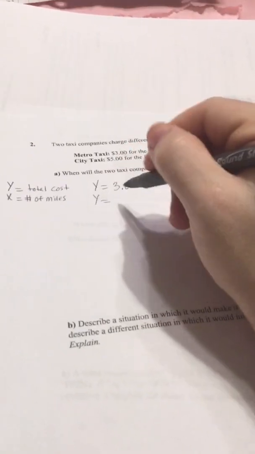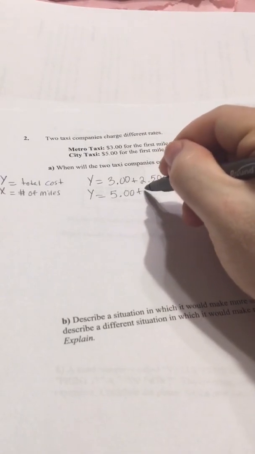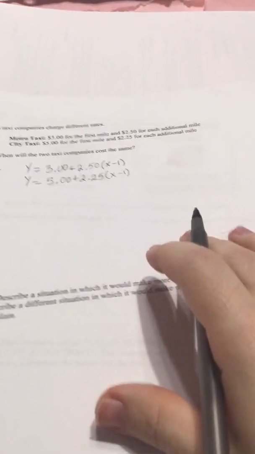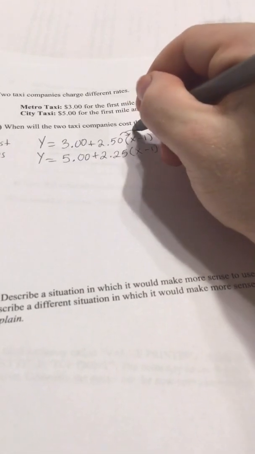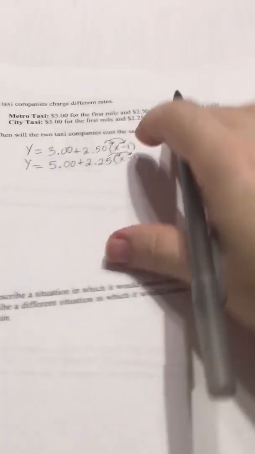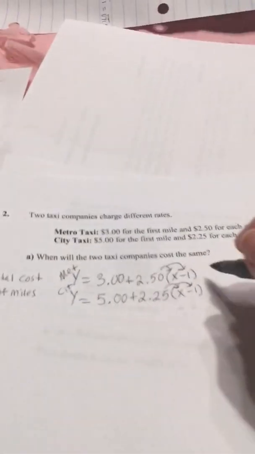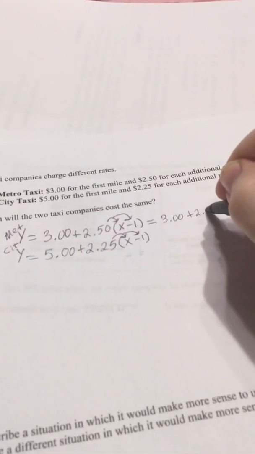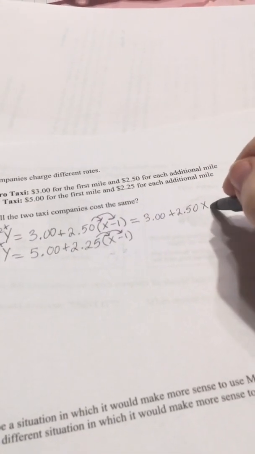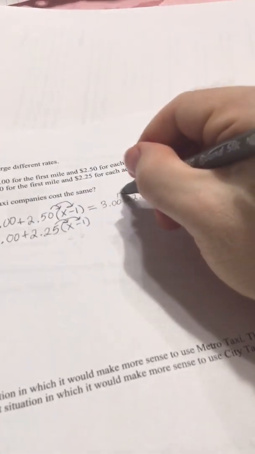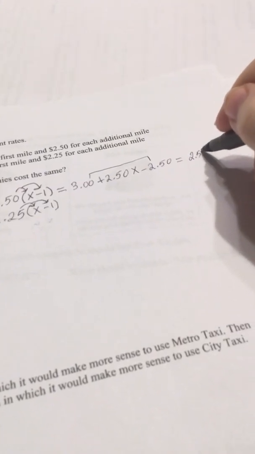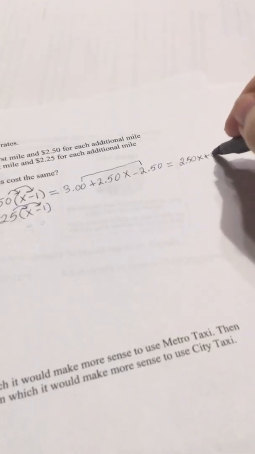Our cost for City Taxi is $5 plus $2.25 for each additional mile. We can simplify this if we want. We'll say that this is for Metro and this is for City. For Metro, we're going to have $3 plus $2.50 times x minus $2.50. So when we combine our like terms, that's going to end up giving us $2.50 per mile plus 50 cents.